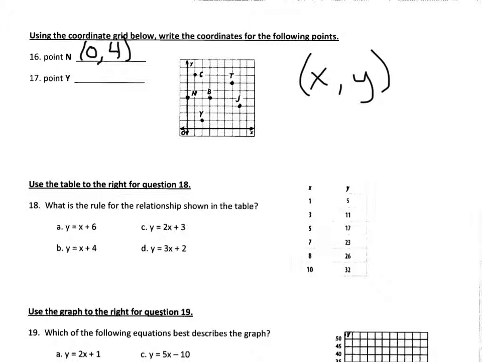All right. Next one, point Y, well, that falls right here. So we count how many over. So it goes 1, 2. So it goes to the right 2. So again, put your parentheses. 2, comma, and it goes up 1. So since it went up 1, that's a positive 1. So our point is 2, comma 1.